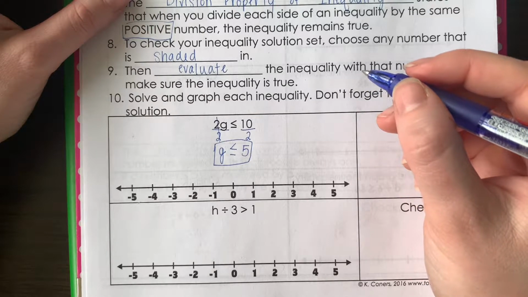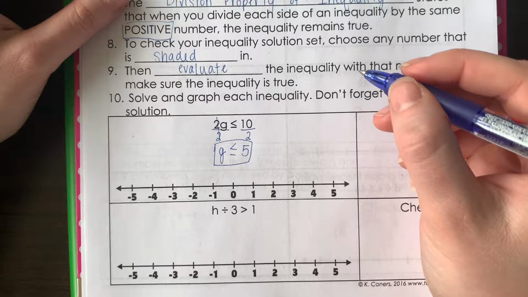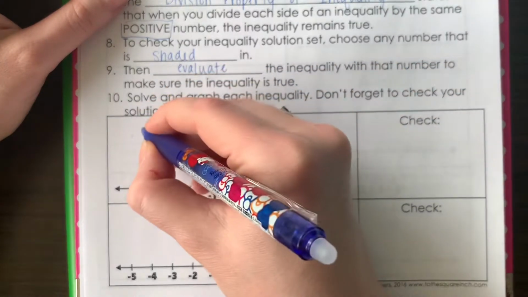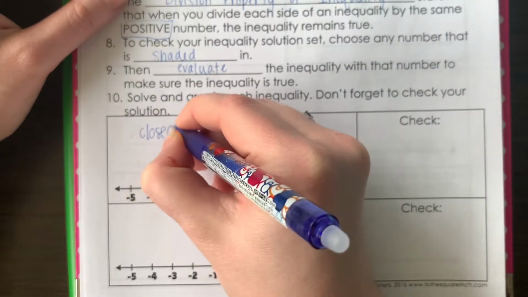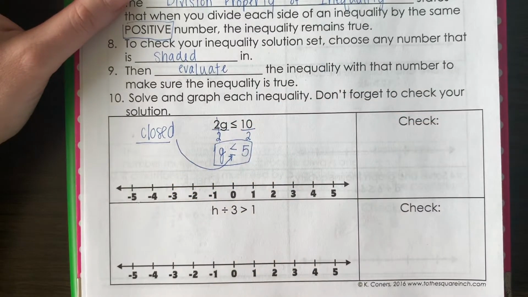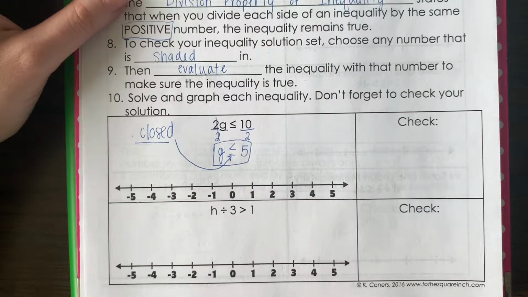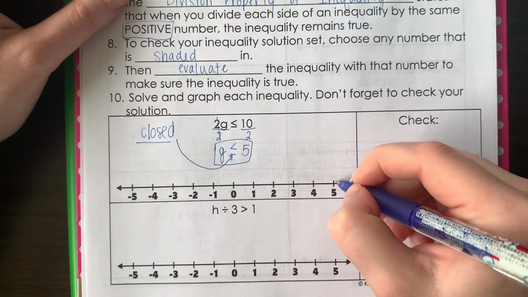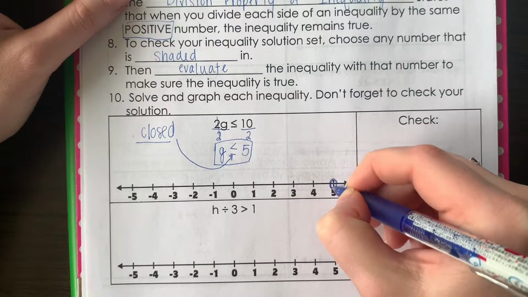Are we going to have an open or a closed circle? It is going to be closed. And why is it closed? Because we have the equal to portion of our inequality. So we're going to come over here to the number 5. We're going to have a circle that is filled in.